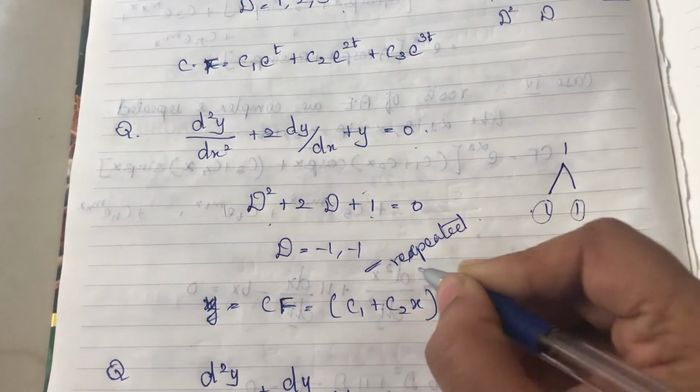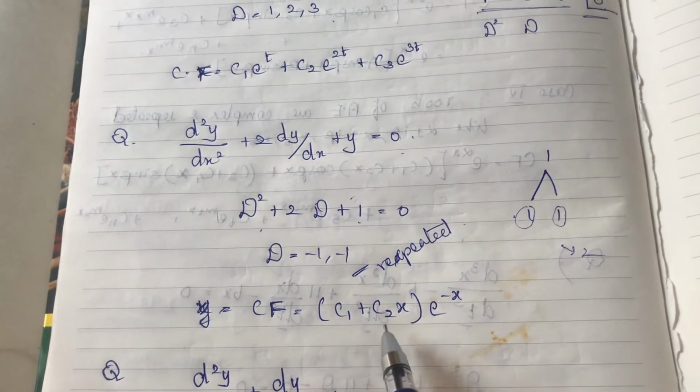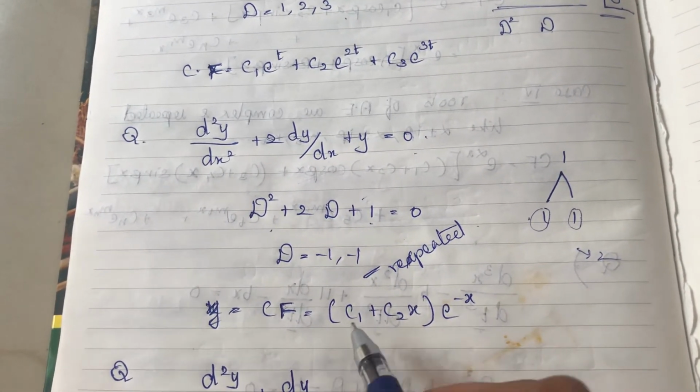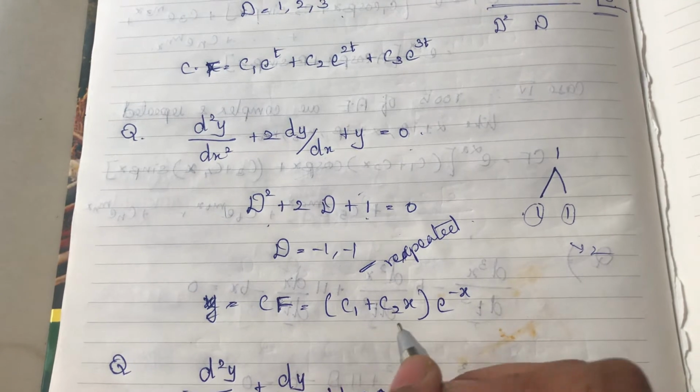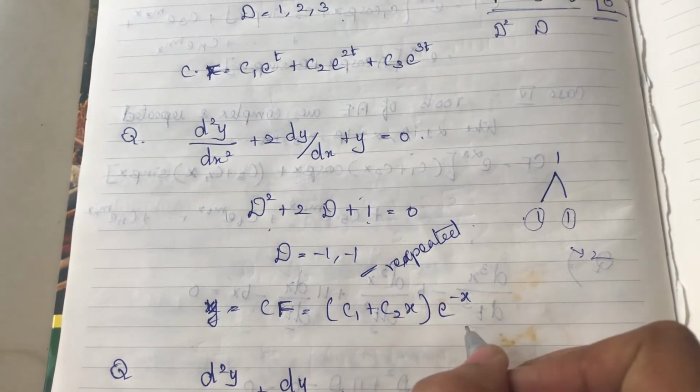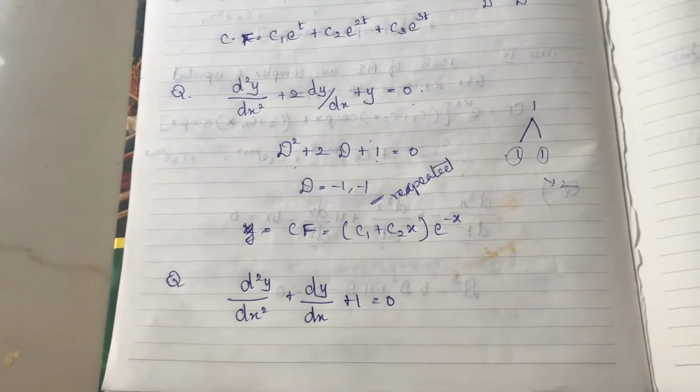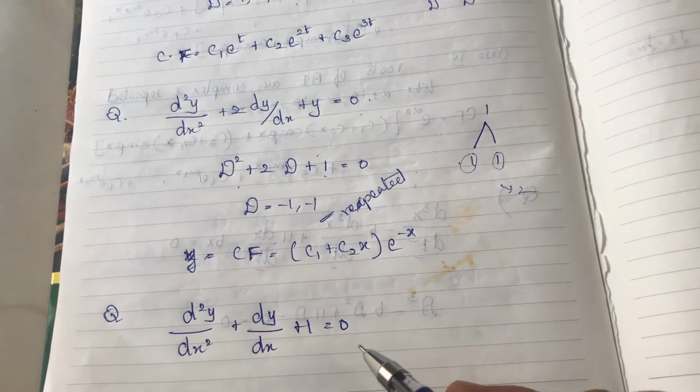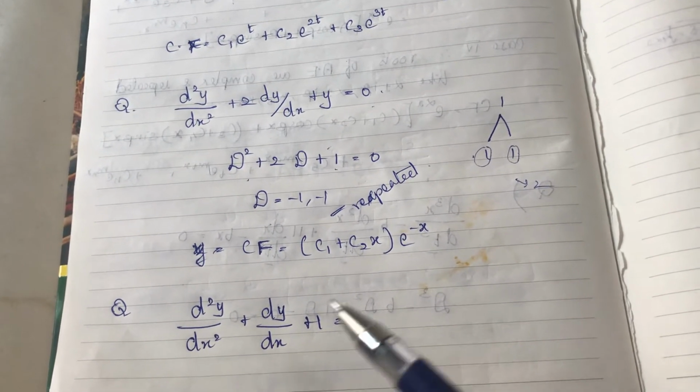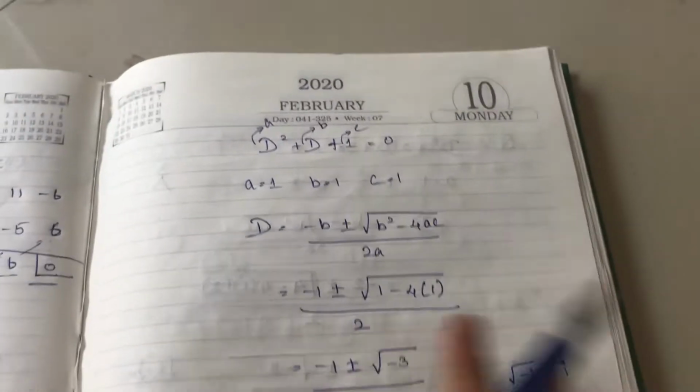Just substitute here. These are repeated roots, right? So this one is repeated. Just write C1 plus C2 because there are 2 roots, so 2 constants: (C1 plus C2 x) into e power minus x. That's it.